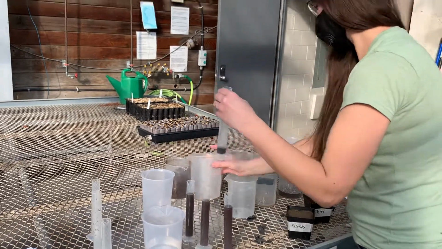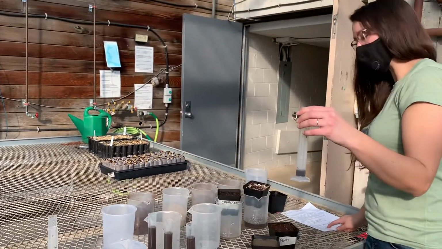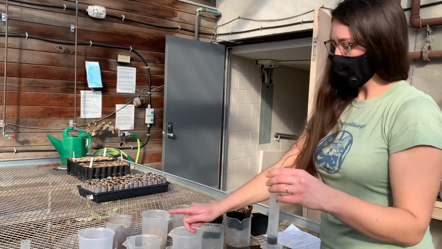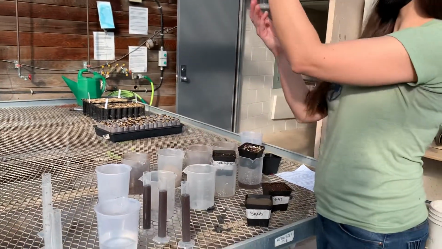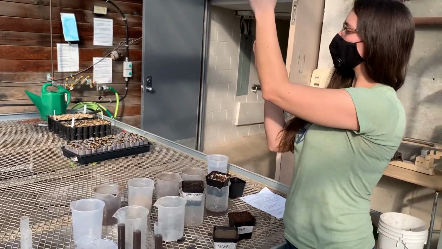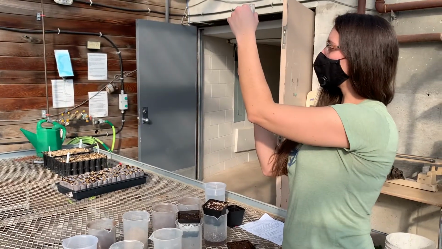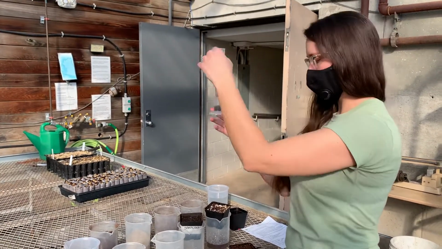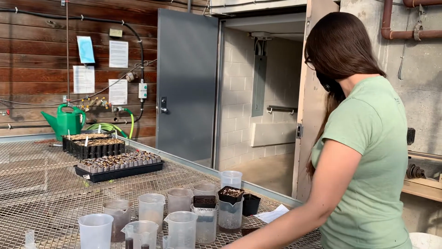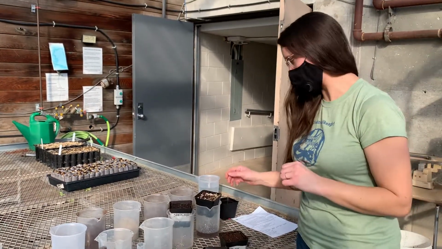All right, so for peat, we had 325 milliliters go in. We have 50, 100, 150, and 157. So our gravitational water for peat is 157 milliliters.